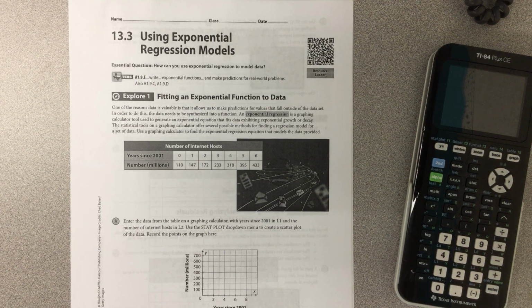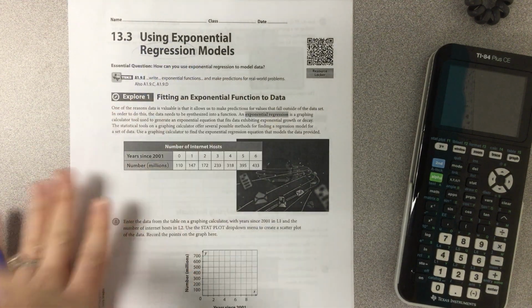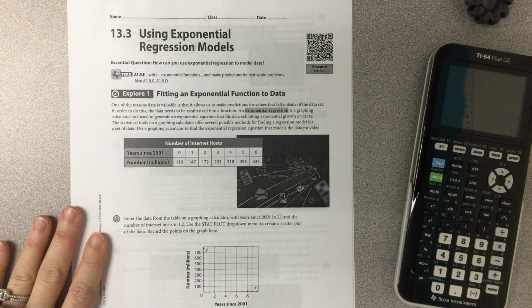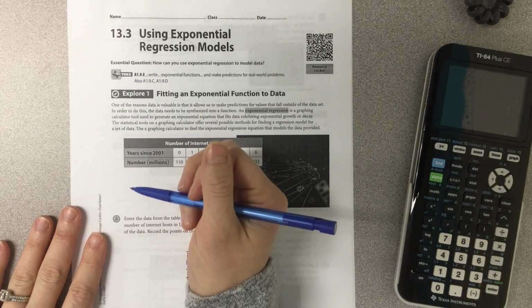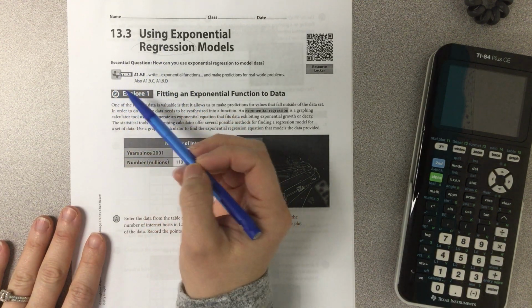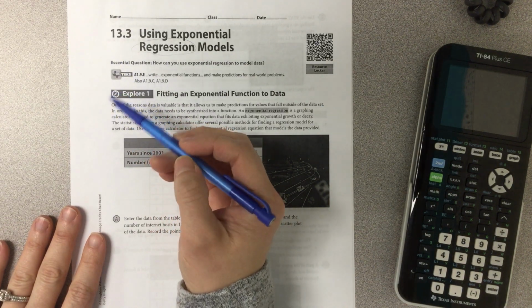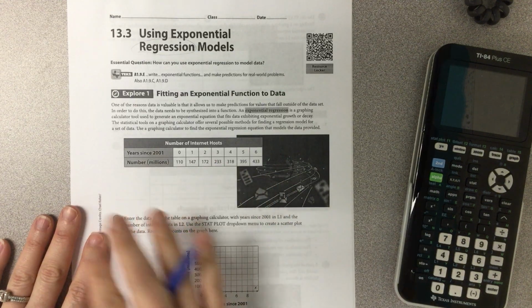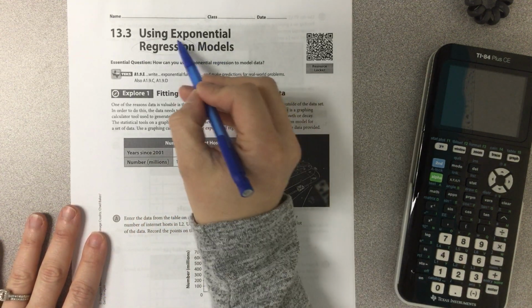Hello, algebra students. Today we are on page 631 talking about how to use exponential regression models. When you see that word regression, maybe that reminds you of back in first semester when we were looking at scatter plots and we used a line of linear regression to describe the scatter plot and whether it had a positive correlation or negative correlation or no correlation. And we learned about correlation coefficient and things like that. So this is along the same lines, but it's with exponential models.